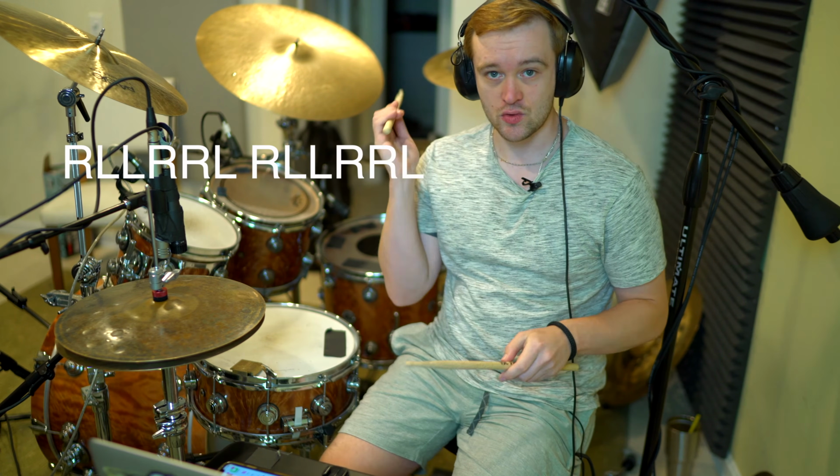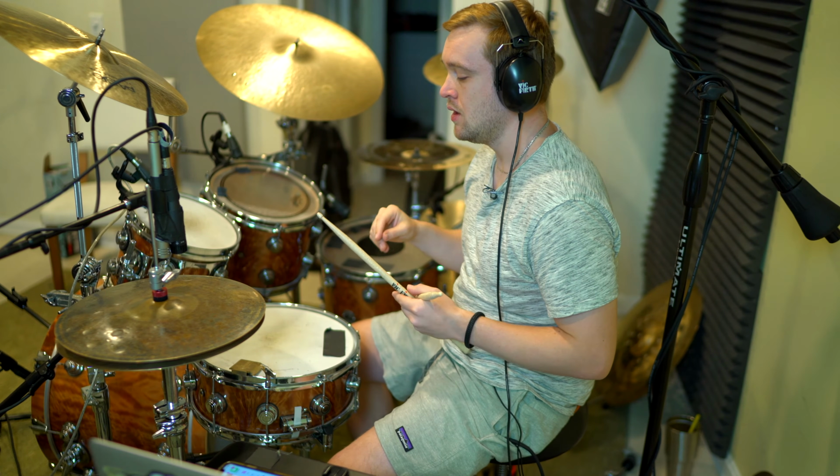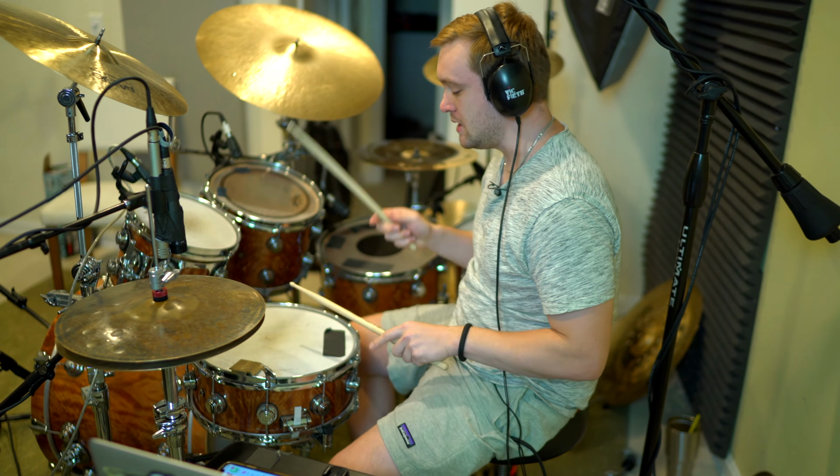We're going to look at the 6-stroke roll. If you don't know a 6-stroke roll, it's just right, left, left, right, right, left, right. Right, left, left, right, right, left, right. Now, there's a ton of ways of using a 6-stroke roll on the drum set. And actually, the traditional way of playing it is like this.